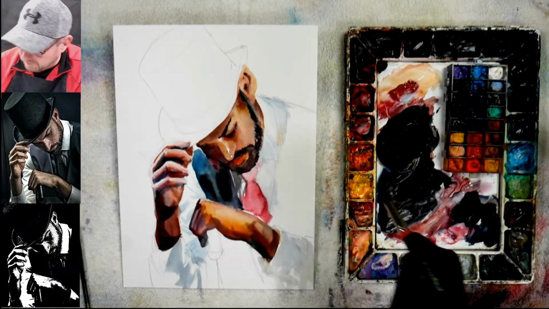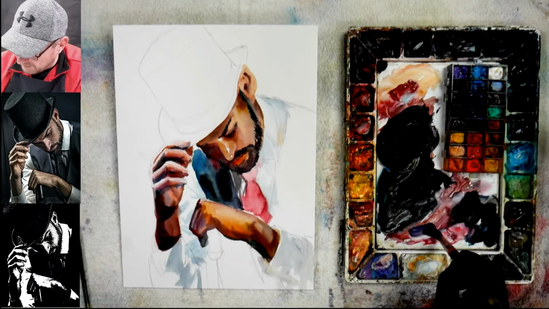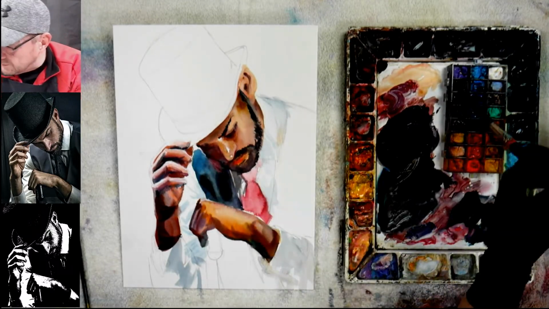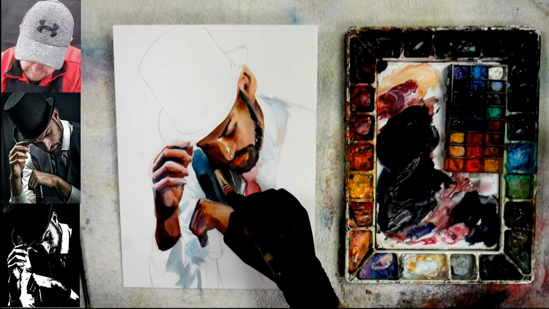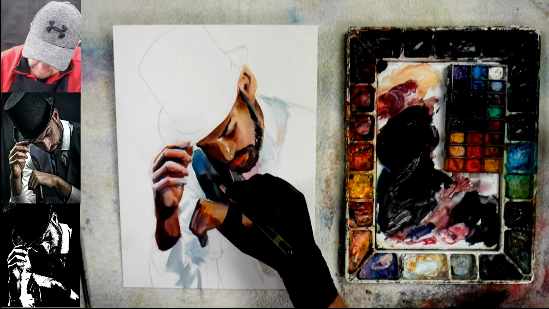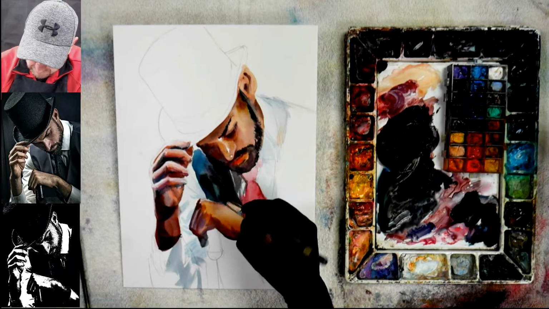This painting couldn't be accepted into something like a TWSA because I'm using opaque colors. You wouldn't want to use this for a painting to enter into that show. They want transparent, and so there you'd use transparent watercolor.